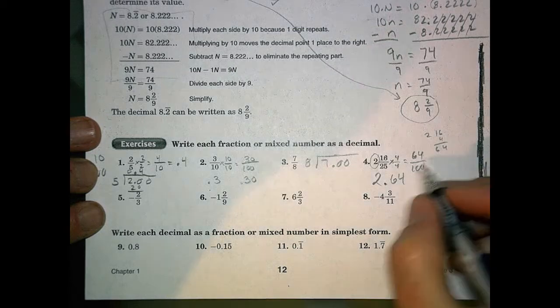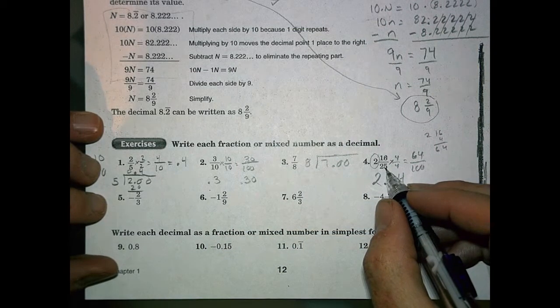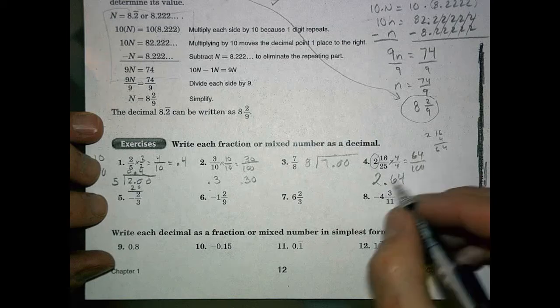So sometimes you can just see little ways of turning your denominator into 100, and then you do the same for the top, and you can rewrite it there.